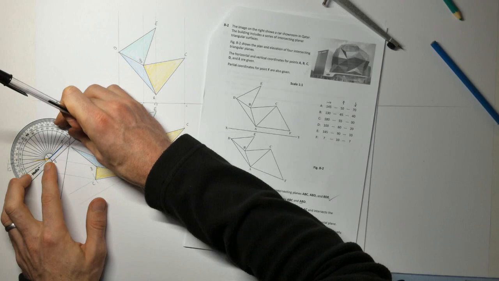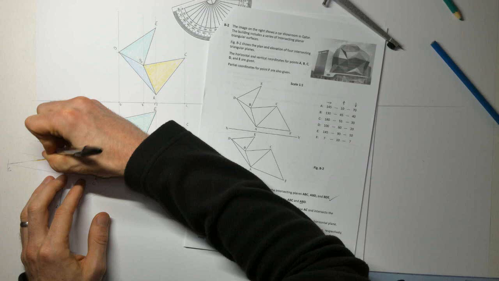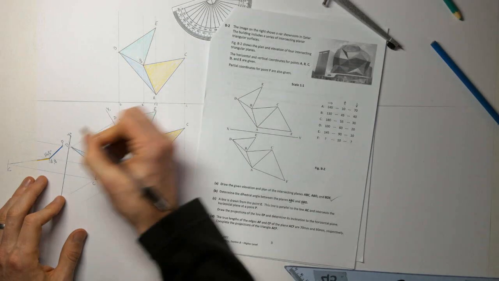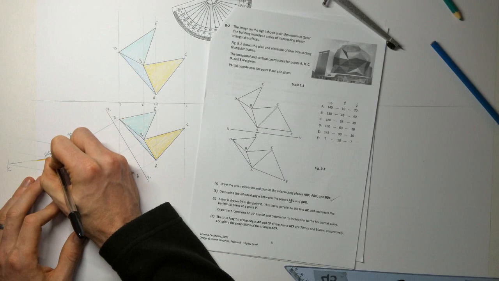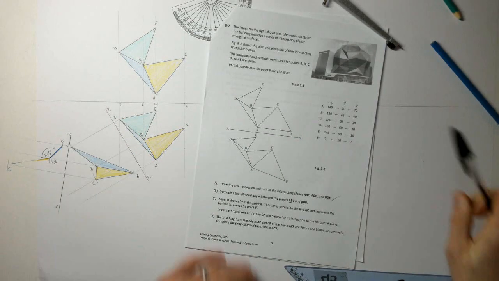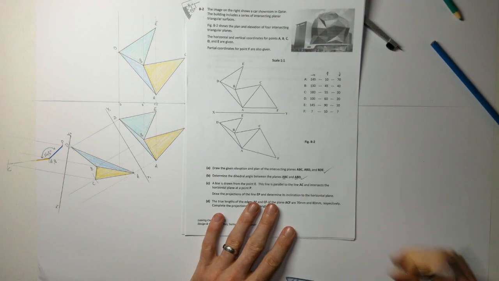Yeah, 145 degrees. Alright, so part B done.